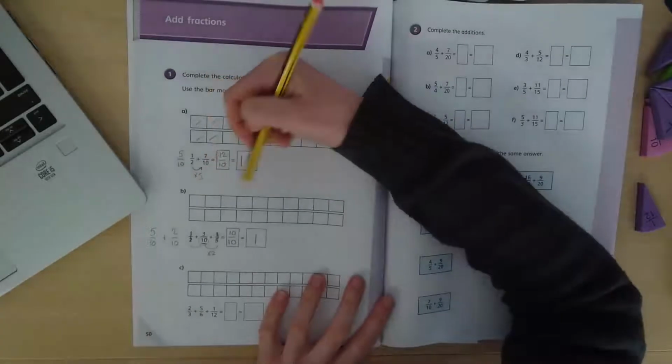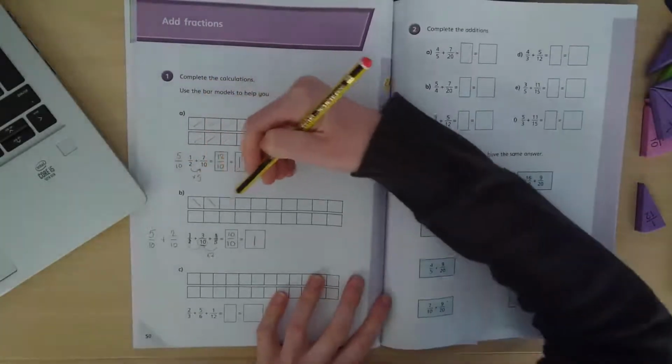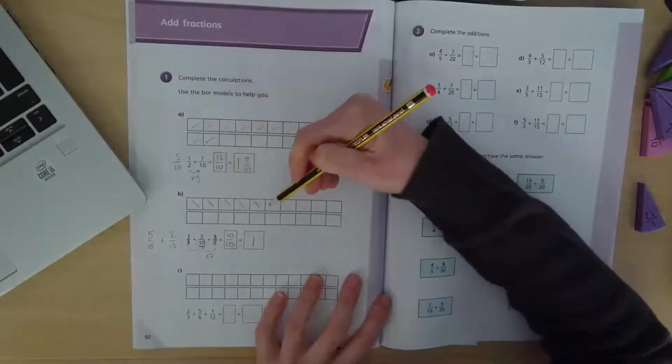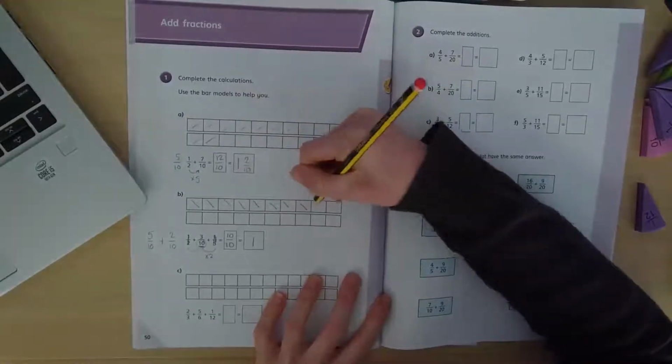Children might also want to use a bar model to help them. 1, 2, 3, 4, 5. 1 and 2, and 1, 2, 3.